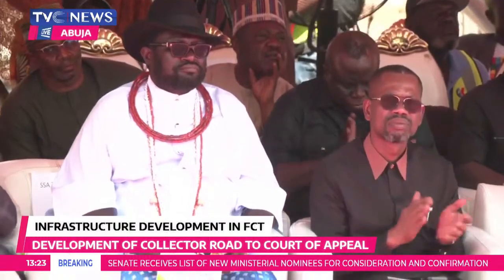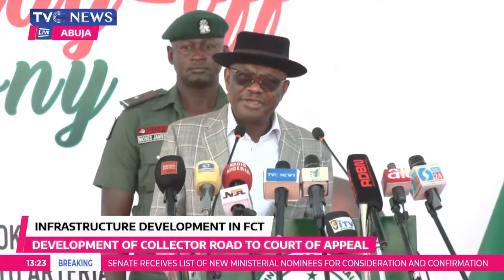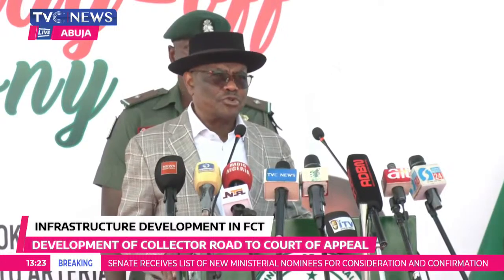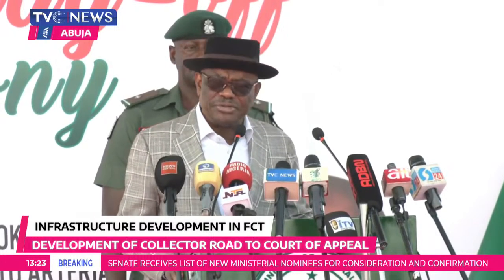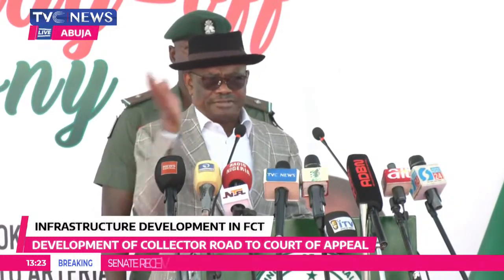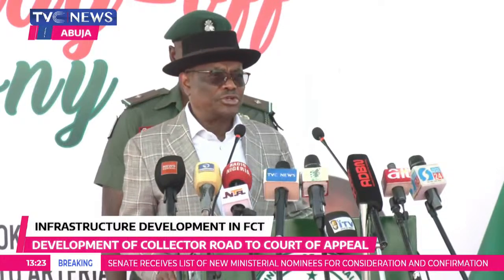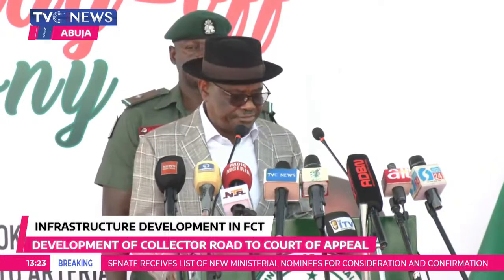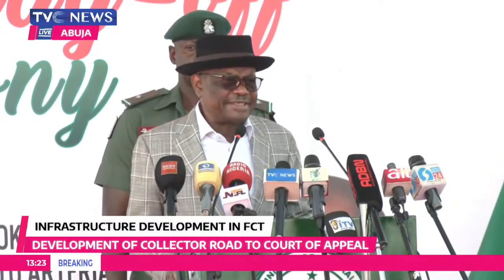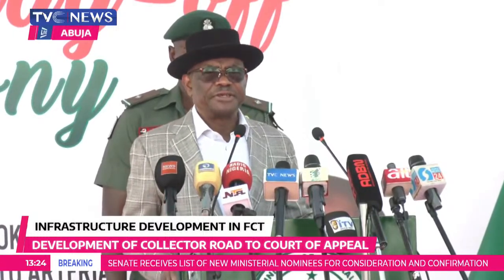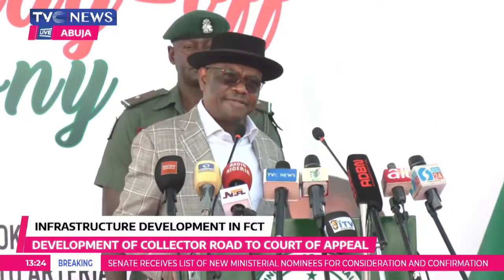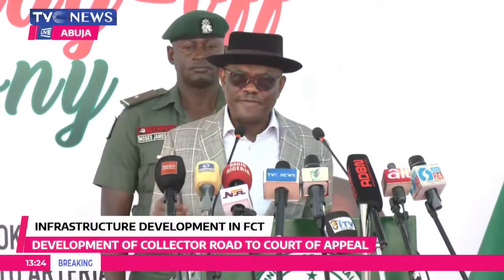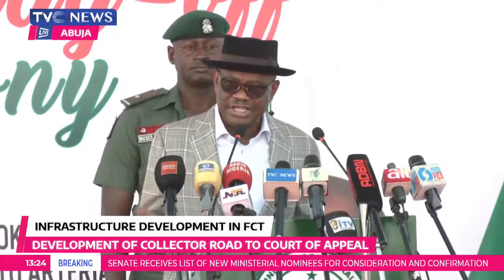Again, Mr. President has directed that it is most unfortunate that you come to Abuja and virtually all roads have been abandoned, and that it is important that we refix all the roads in the city. Yesterday, somebody called my attention. There's no day that passes that you will not see a text message: there's this street, that street, the other one behind my house. That shows that people now know that government is working, and that's why they can call your attention.